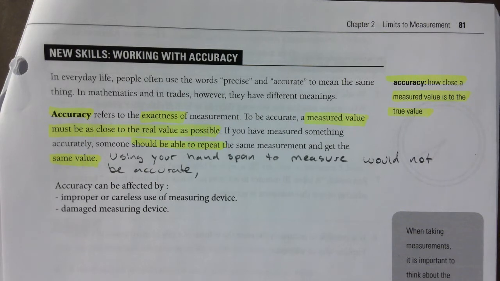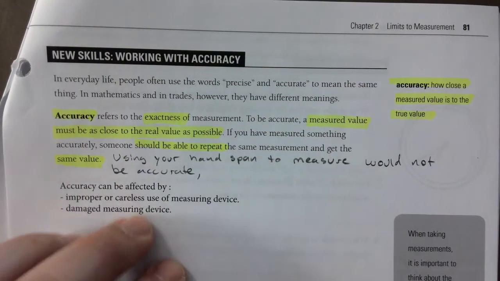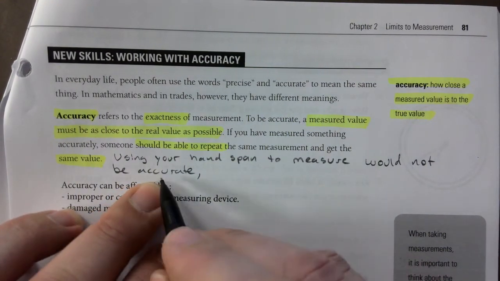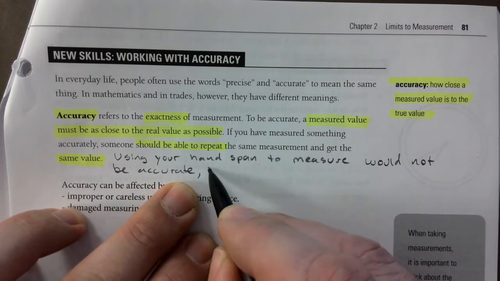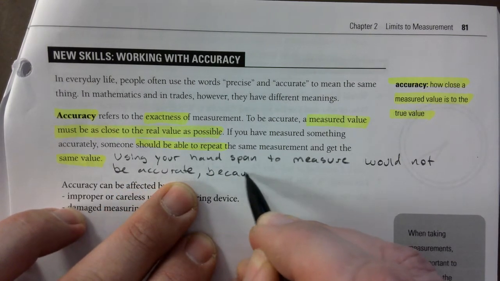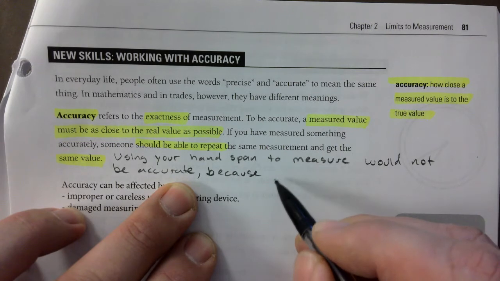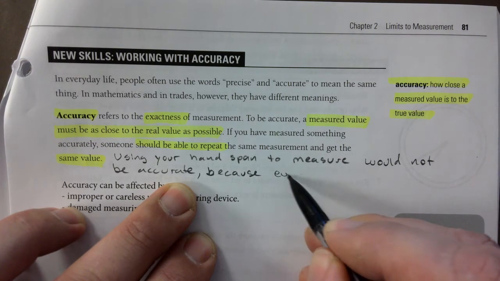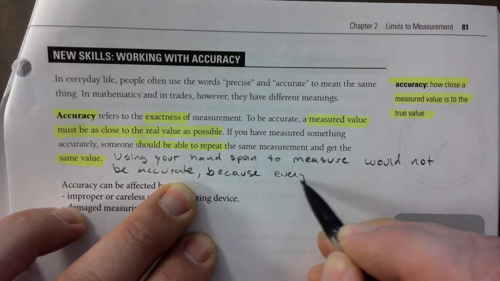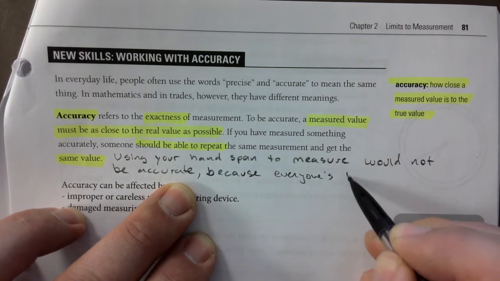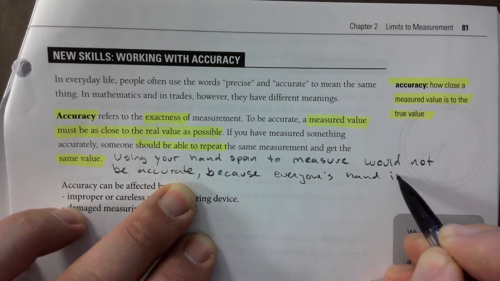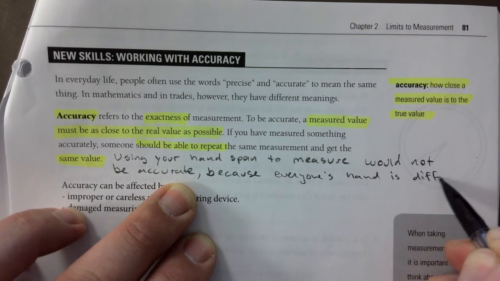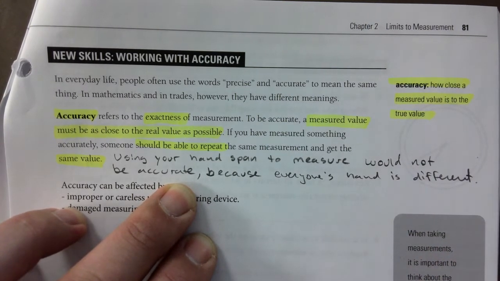So it cannot be repeated. It's not a standard unit of measure, right? Would not be accurate because everyone's hand is different. I'm just going to leave it at that. Okay.